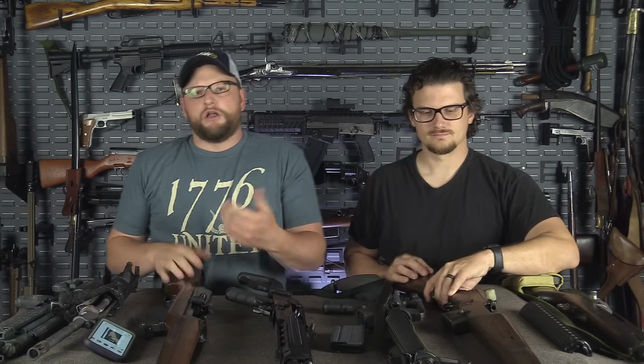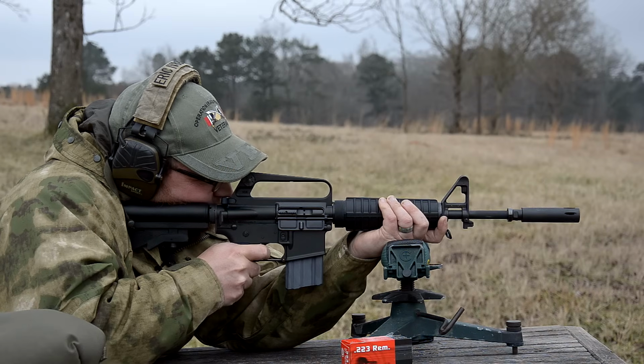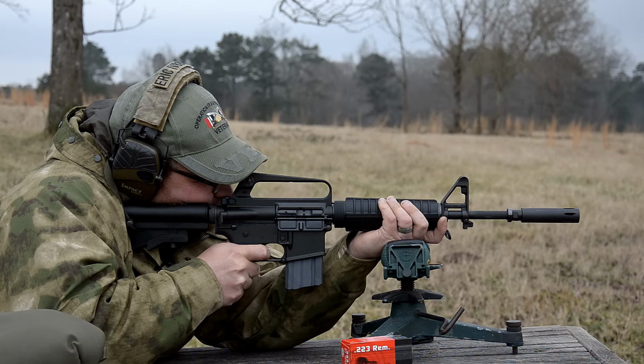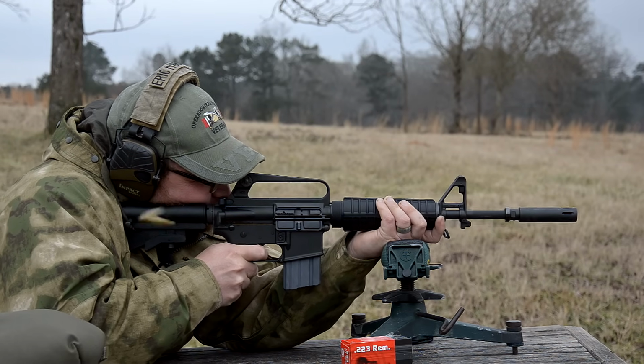All these people say, oh, Eugene Stoner, direct gas impingement, the AR was so futuristic. Don't get me wrong, the AR-15 was a pretty interesting invention. It's safe to say it's quite successful, a very commonly used rifle. However, it wasn't the first rifle to use direct gas impingement.